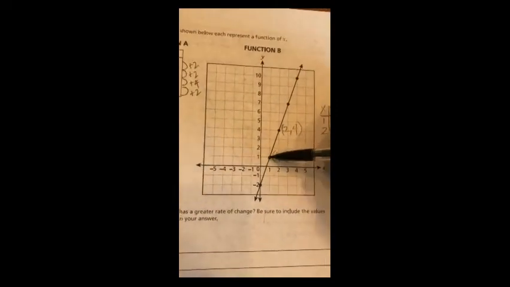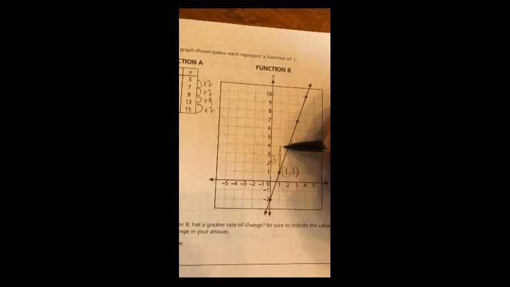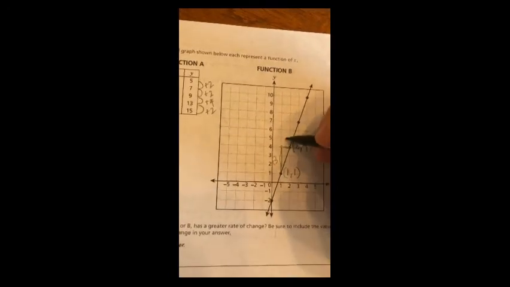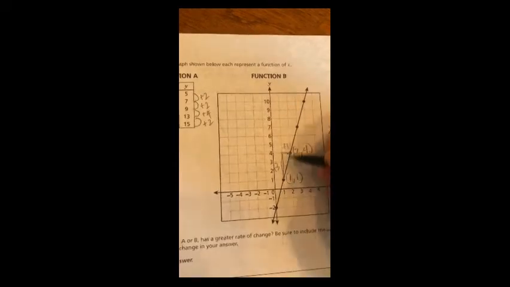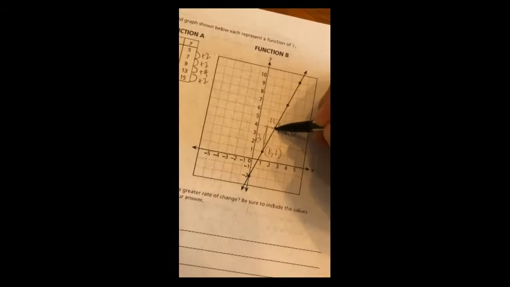My X is 1, my Y is 1, my X is 2, my Y is 4, or I could just count, because since this goes up by 1s, I'm just going to count. It goes up 1, 2, 3, it goes up 3, plus 3, and then it goes to the right 1. So this is my change in Y is 3. My change in x, change on the x-axis is 1. So this one is 3 over 1. Okay?